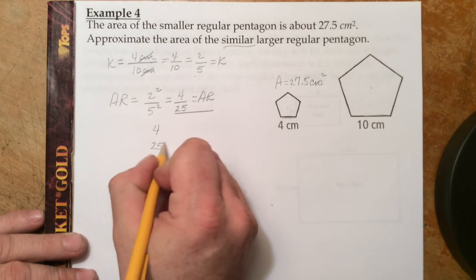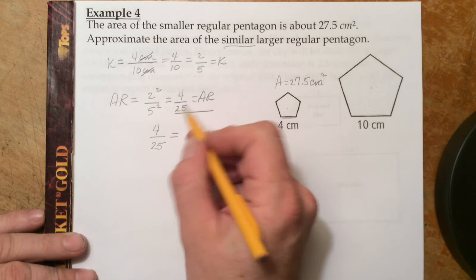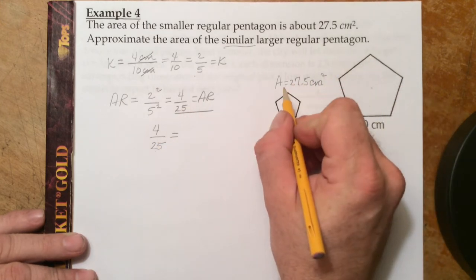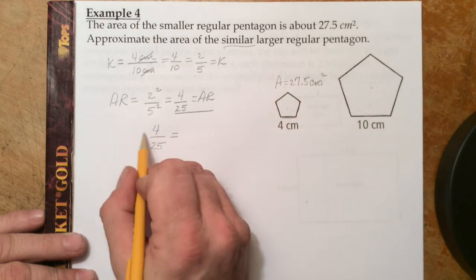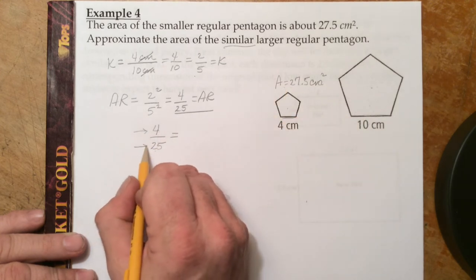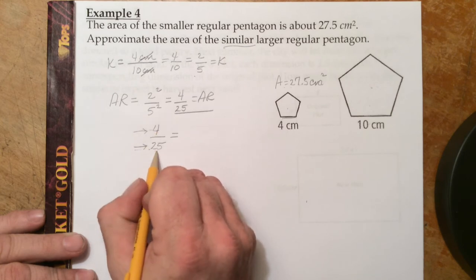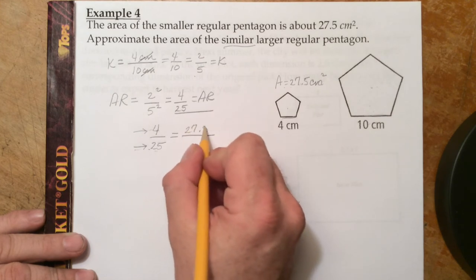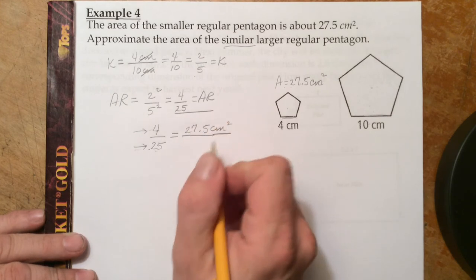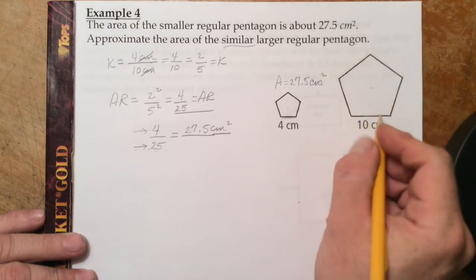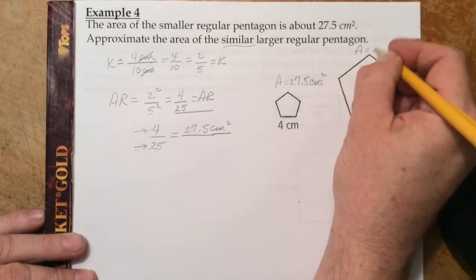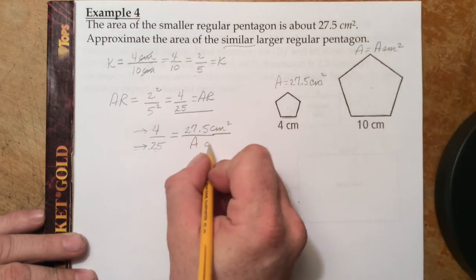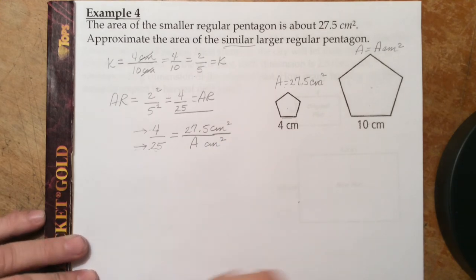4 is to 25 as, now since it represents the area, we take the areas. The smaller one is 27.5. Since the smaller one is in the first term, we put the smaller area up here in the numerator, 27.5 square centimeters. And we're looking for the area of the larger one, so I'm going to use A for area in square centimeters, so A square centimeters. You can use X or whatever variable you want.